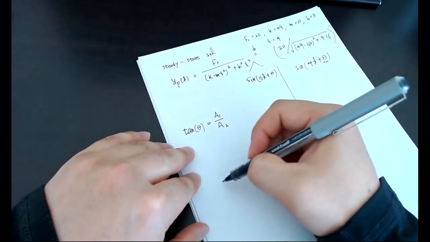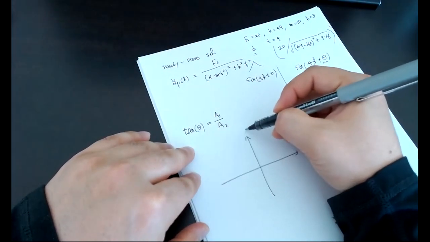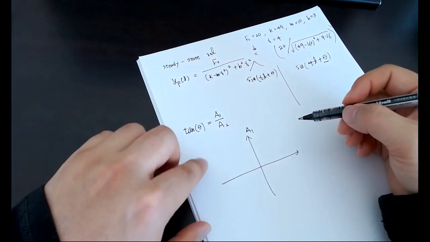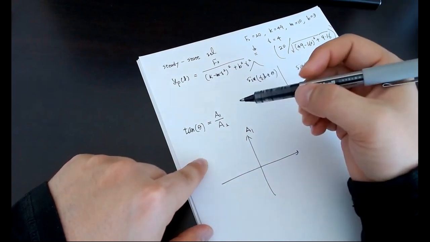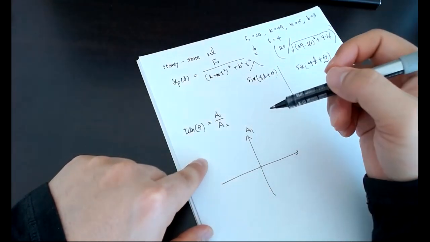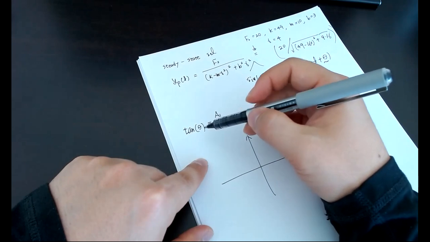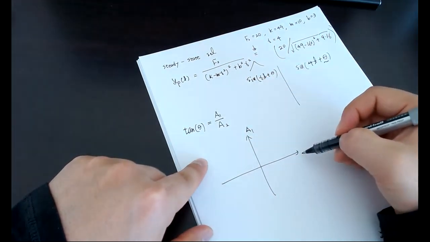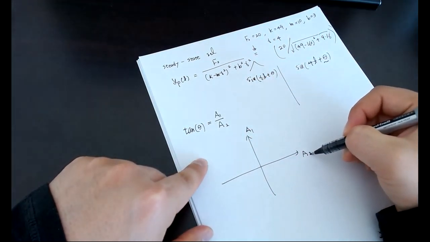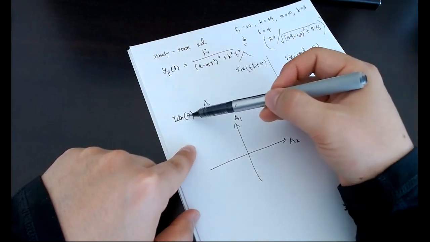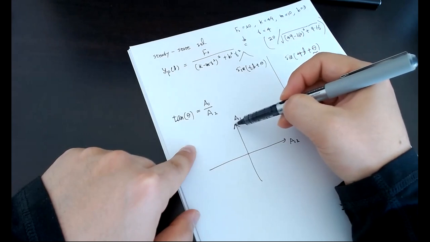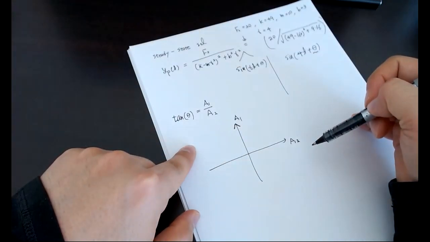Then we need to figure out which quadrant theta belongs to. To figure that out, we need to figure out the sign of A1 and A2, right?